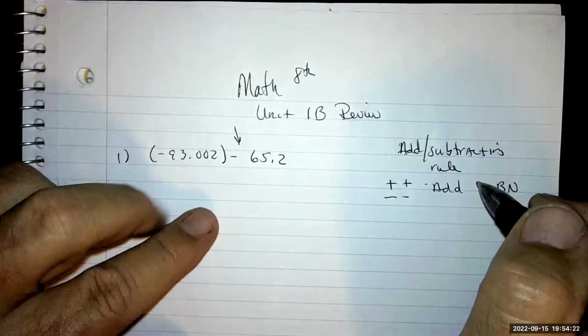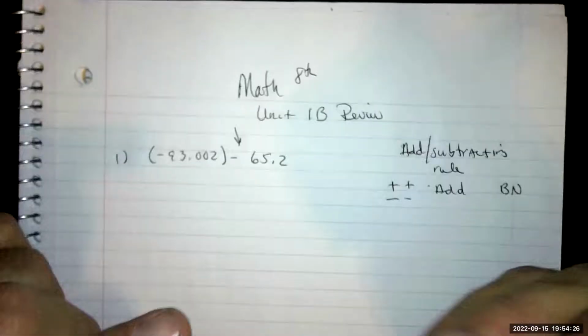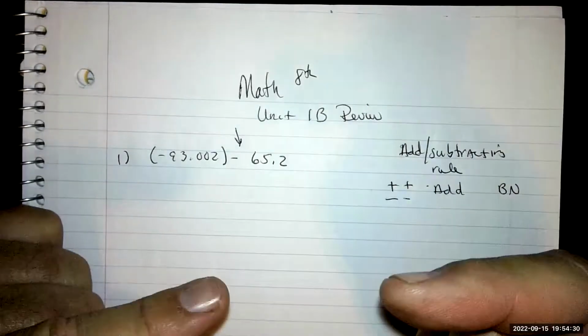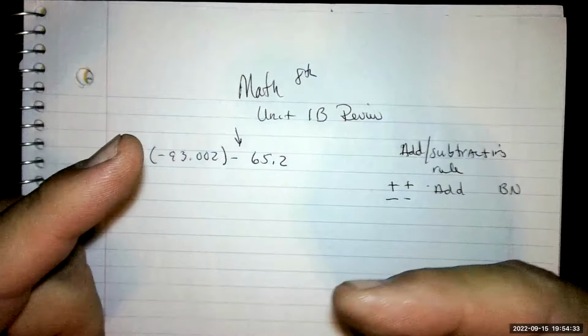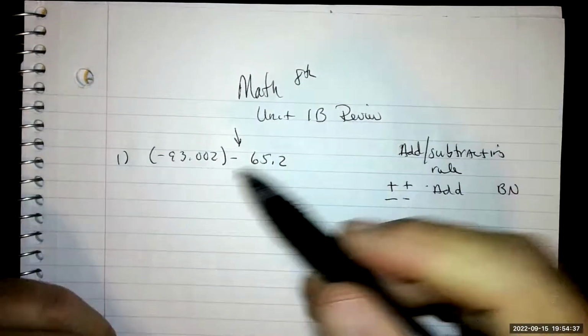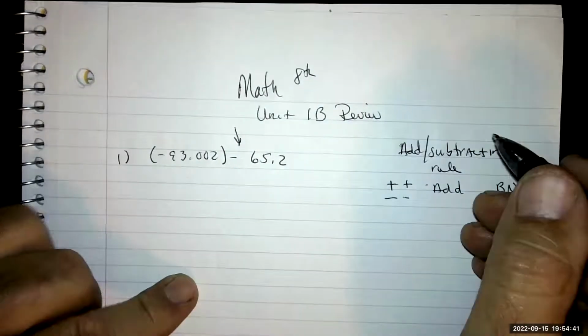Now, a lot of kids say, well, they're both negative, so I already know it's negative. The problem is when we start doing the multiplying rules and getting into algebra, you get the adding rule mixed up with the multiplying rule. So I always try to get kids to think of the same concept: just look at the sign, which number is the biggest, and go with that sign. All right, so here we go.